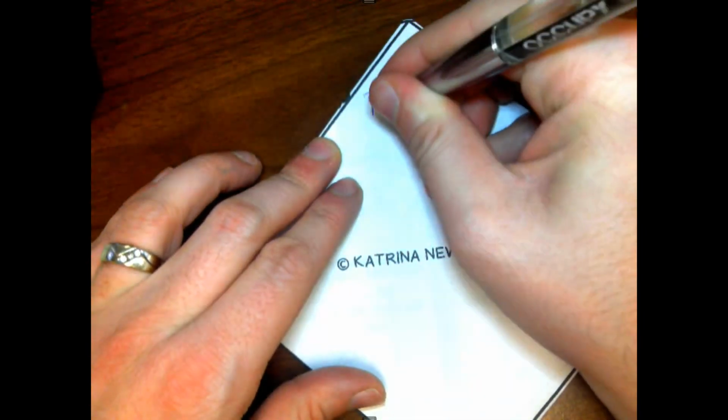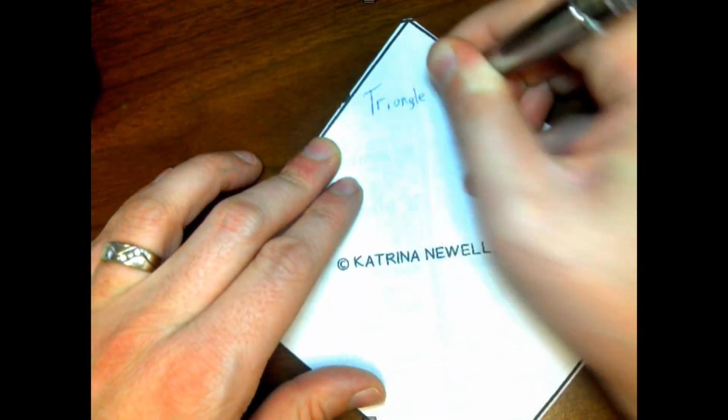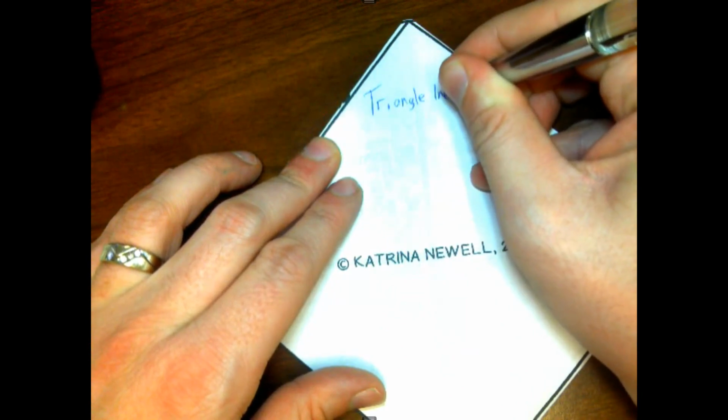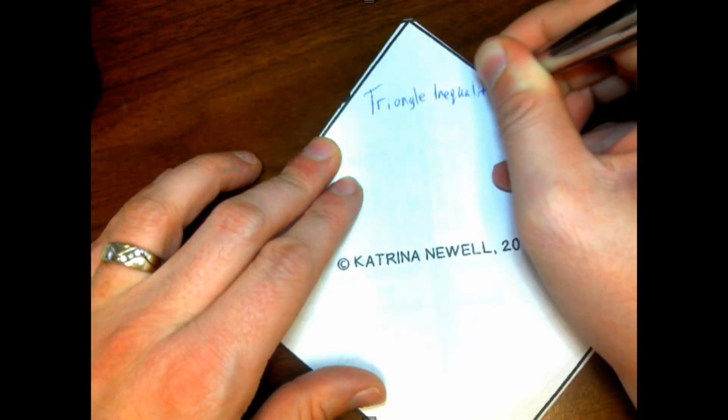So this is the triangle inequality theorem. And again, this should go on the notebook page next to where you're putting this.